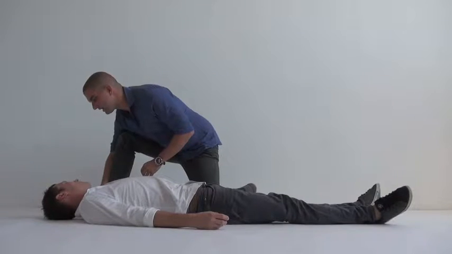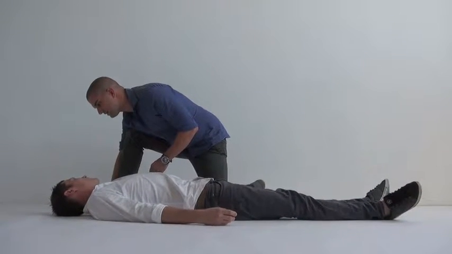The way that we check for a response is by 2 methods. Firstly, we need to give a little bit of verbal stimuli. We do this by saying their name. If you don't know the patient's name, ask them their name. For example, with my patient lying down here on the ground, I know his name. His name's Ali. I'd walk up to him and I'd say, Ali, Ali, Ali.